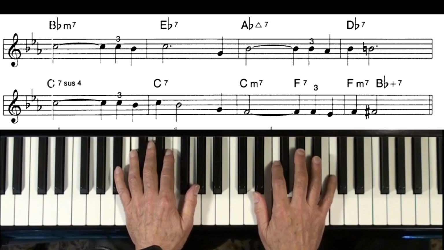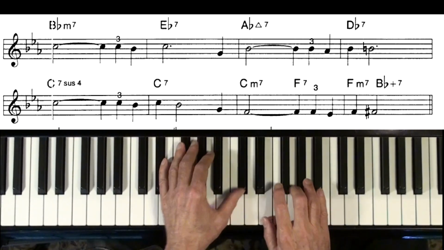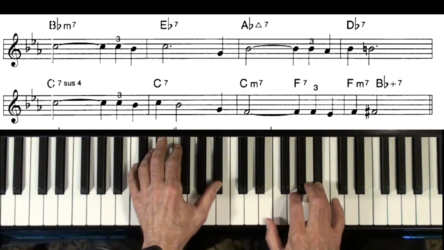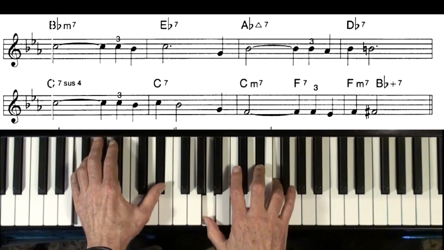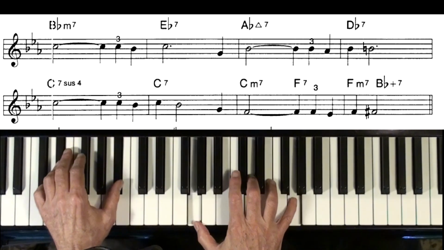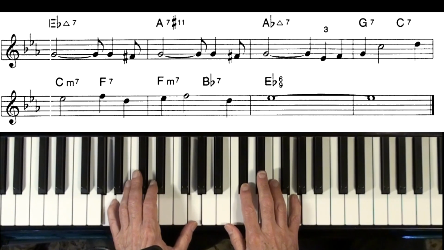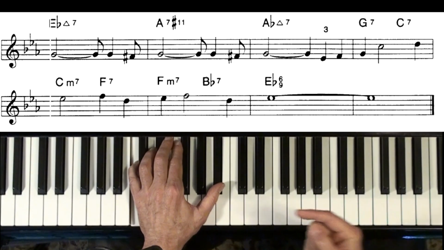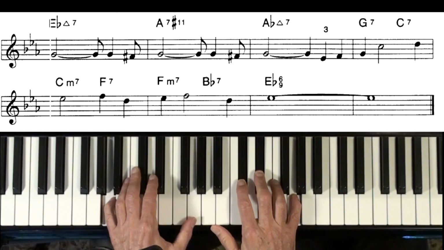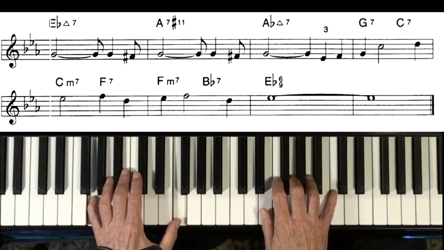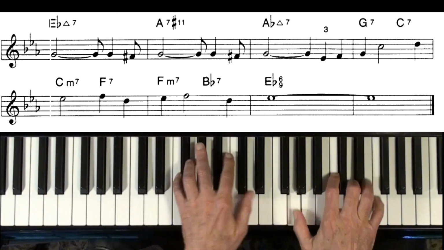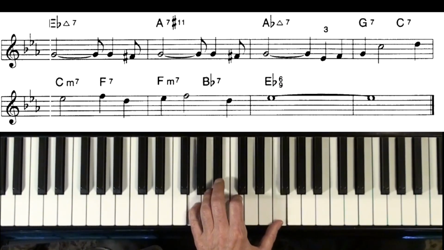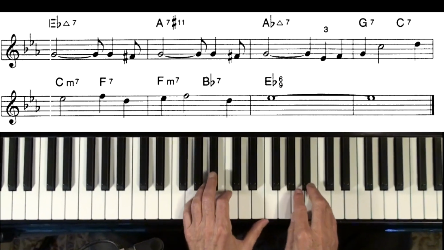All right, let's get that bridge one more time. That's how I hear it, but here it says, all right, so I like to start off lines with enclosures.